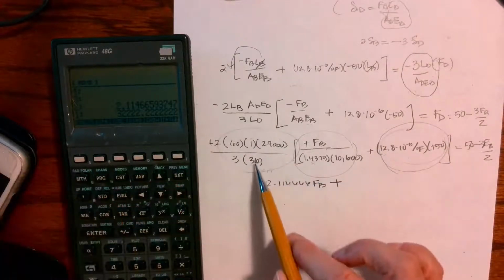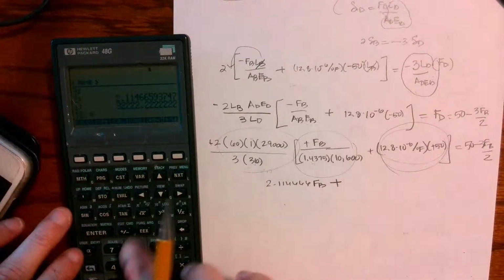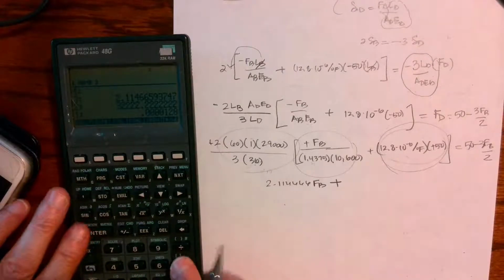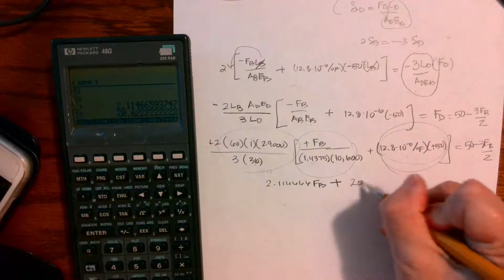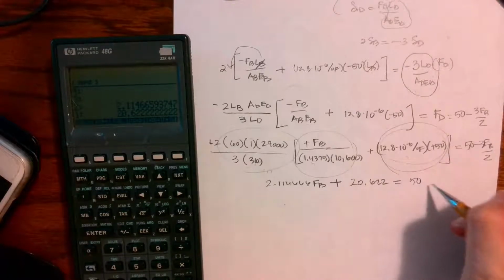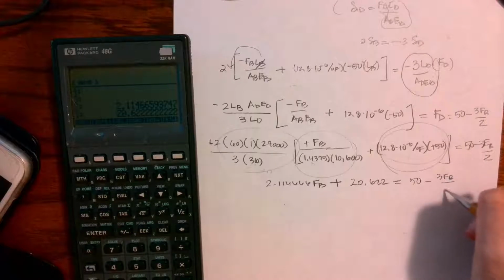So I still have that 32,222 times 12.8, 10 to the negative 6, times 50. And remember, I've already pulled the negatives out. So, okay, I get plus 20.622 equals 50 minus 3FB over 2.